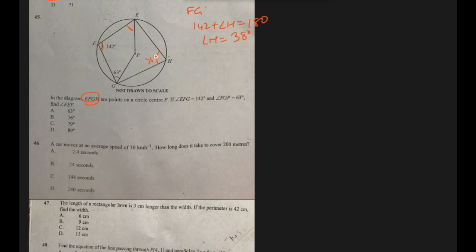If this is 38 degrees, this angle will be double of it, 76. Yes? And this is 76, this is 63. Can't we find the fourth angle of the quadrilateral? So the fourth angle will be 360 minus 142 plus 63 plus 76. 142 plus 63 plus 76 is 281. 360 minus 281 will be 79. Yeah, 79. C is the answer here.